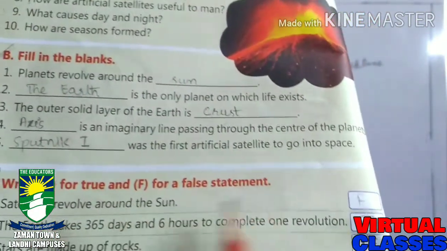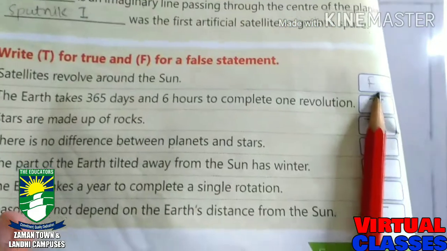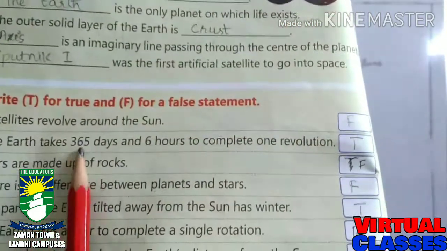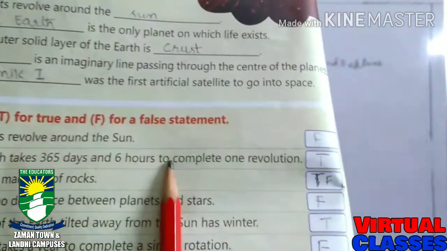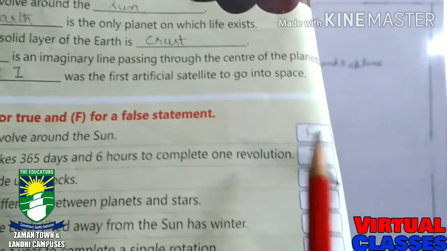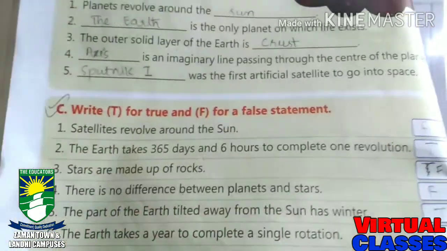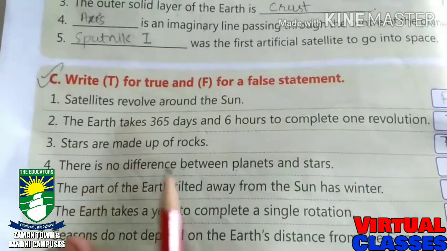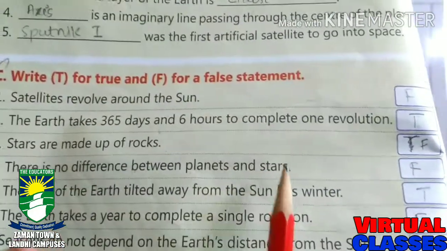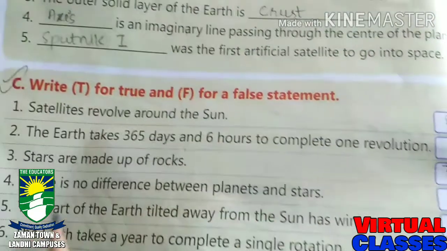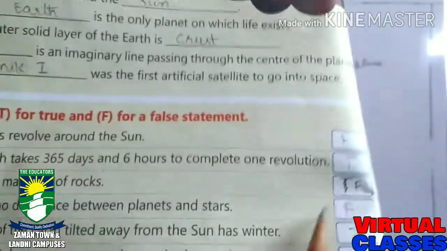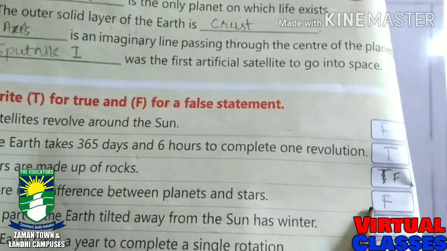Satellites revolve around the sun. Is it true? Then you will write true, otherwise false. The earth takes 365 days and 6 hours to complete one revolution. You will write true or false. Stars are made up of rocks or gases. Is it true? Then you will write true, otherwise you will write false. There is no difference between planets and stars. Is it true? Then you will write true, otherwise false.